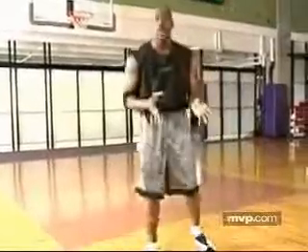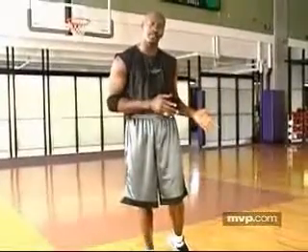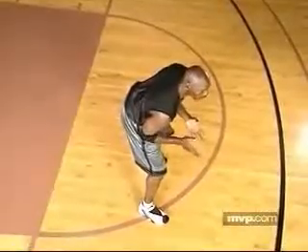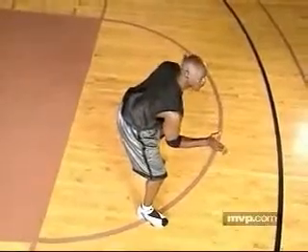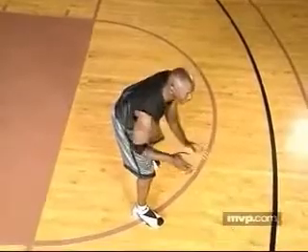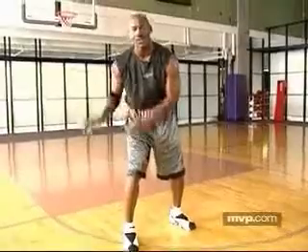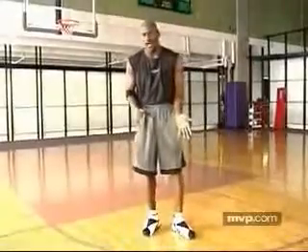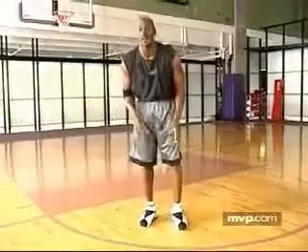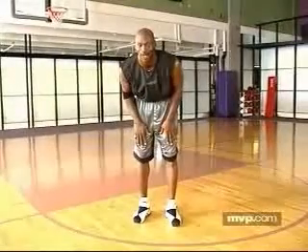Now, if I know the offensive player cannot go right, then I'm going to try to force him right. So I'm putting my right foot forward, giving him the direction in terms of where I'm trying to force him, and preventing him from going the way that he probably wants to go, which is left. Now, if my offensive player wants to go left, then I am going to try to force him totally opposite of where he wants to go.